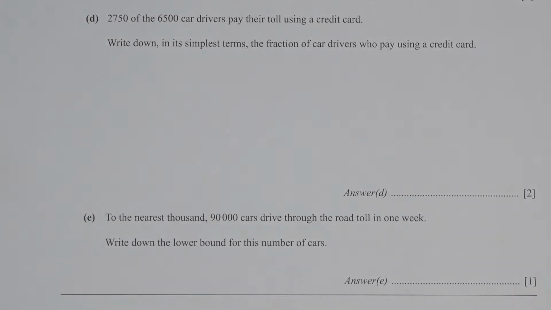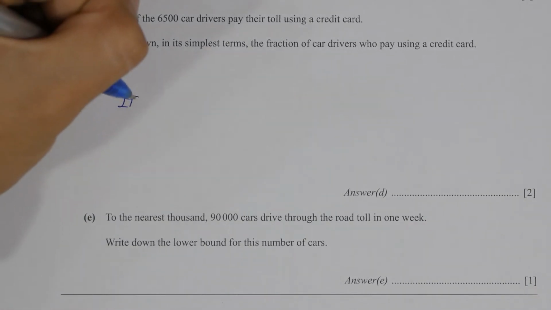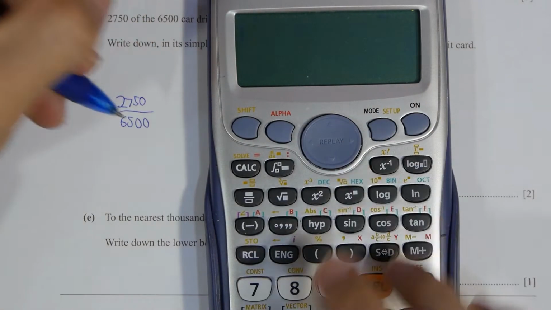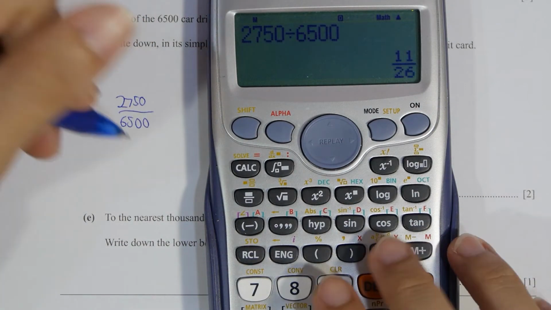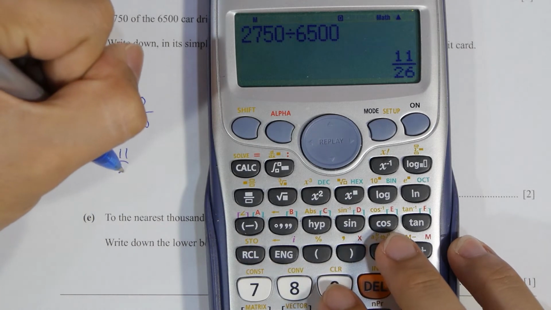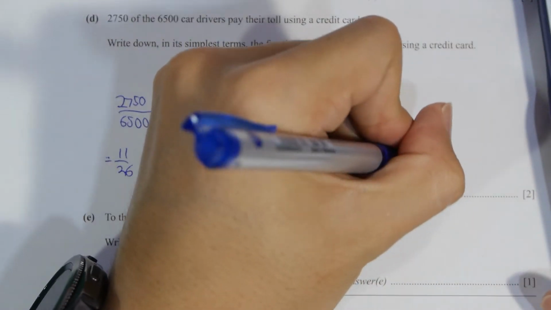So 2,750 of the 6,500 cars pay with credit card. So just take 2,750 divided by 6,500. Then you get 11 over 26.